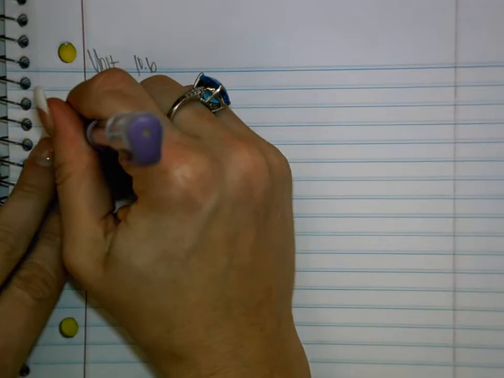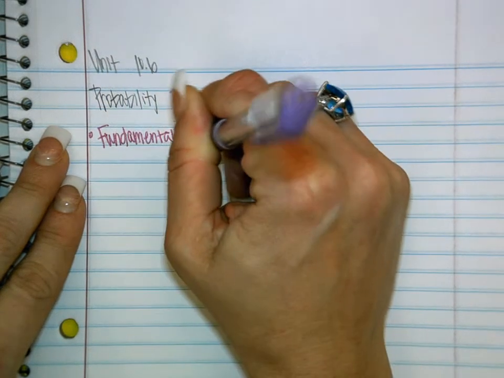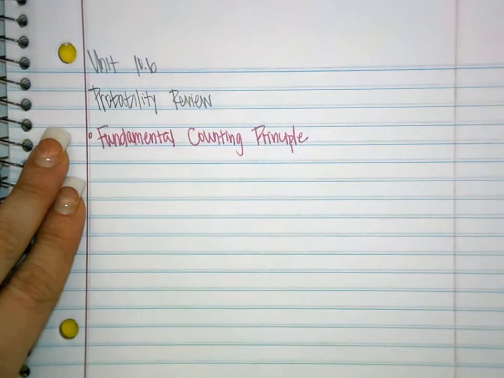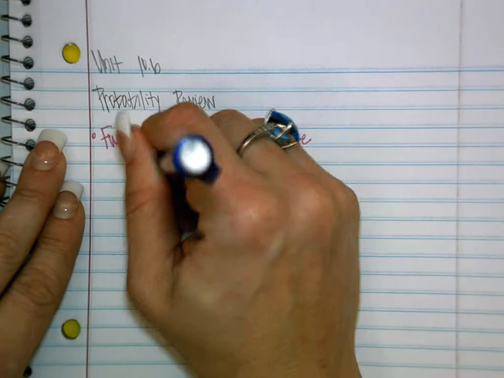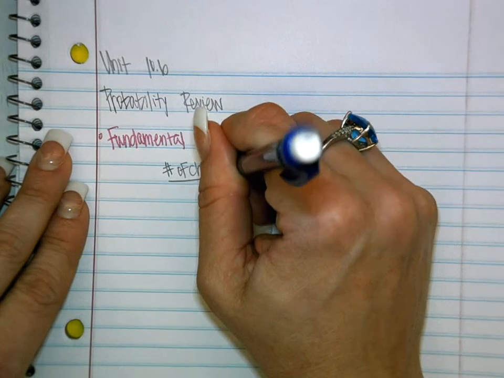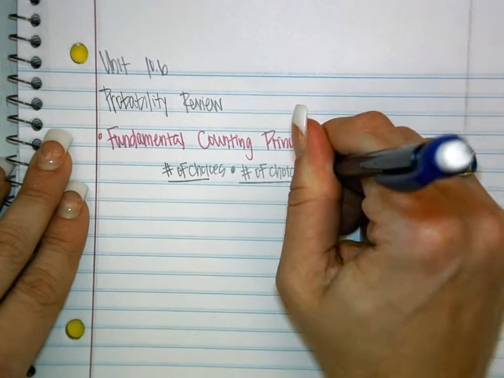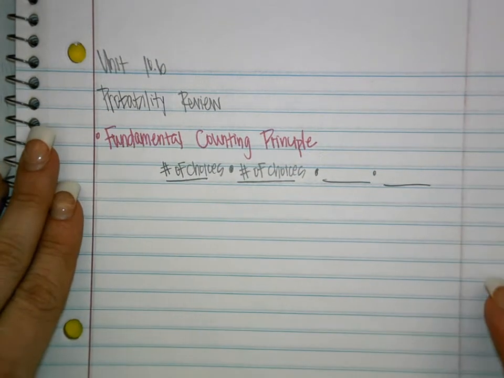Probability review. First thing we did with probability was called the fundamental counting principle. That's with the spaces, and you want to write the number of choices, write the spaces and multiply by the number of choices. It's when you have multiple choices and you multiply them all together. There's not a certain amount of spaces that you're going to be multiplying. You just take the number of choices and multiply them together.